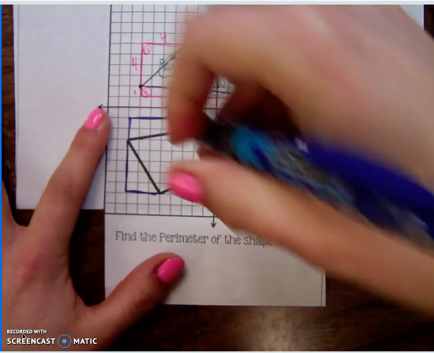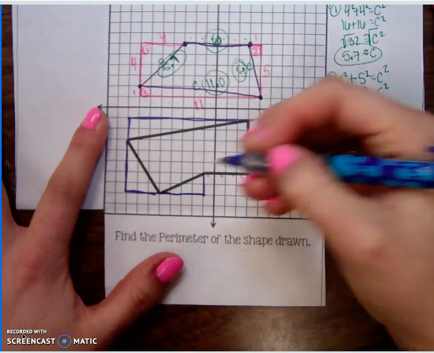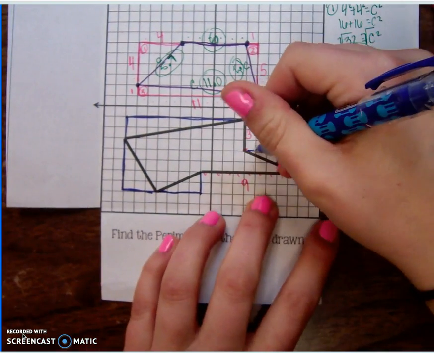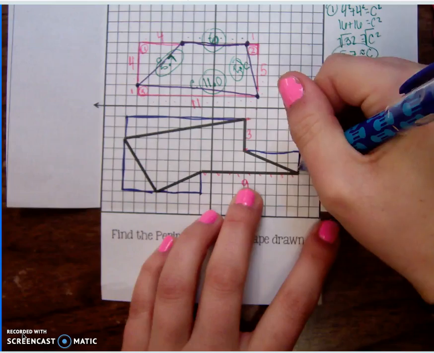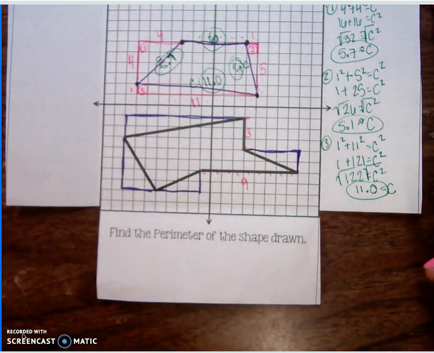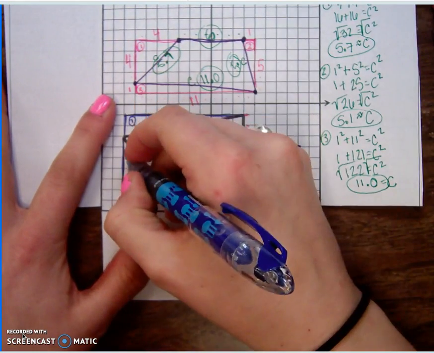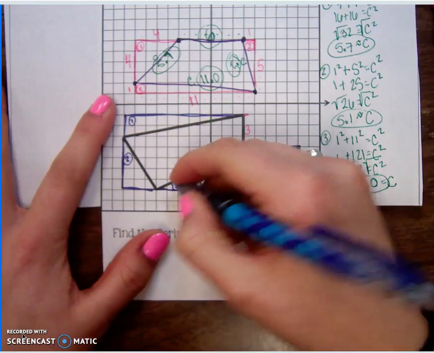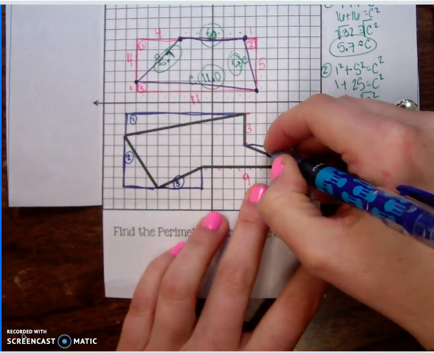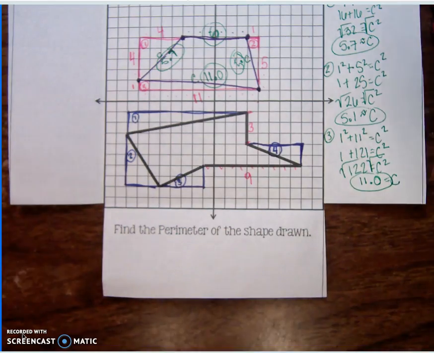Okay, I need this triangle right here, and I need this triangle right here. Okay. So I'm going to have to do 4 Pythagorean theorems. Let's label this one triangle 1, 2, 3, and 4, just to keep my work separate. And then you can go ahead and label your dimensions.